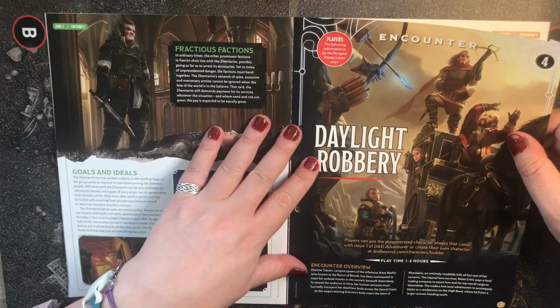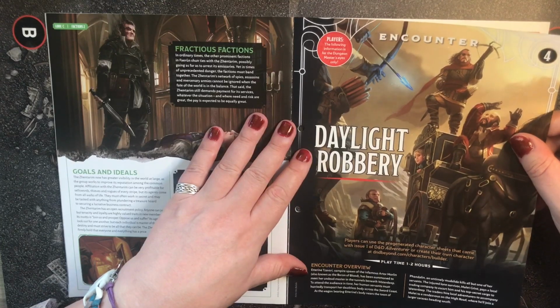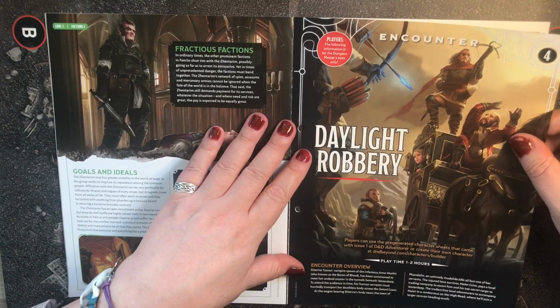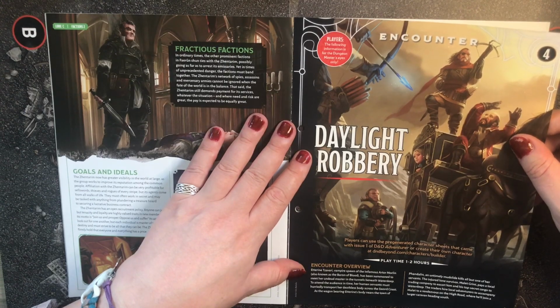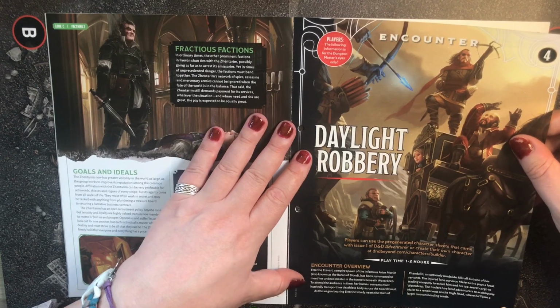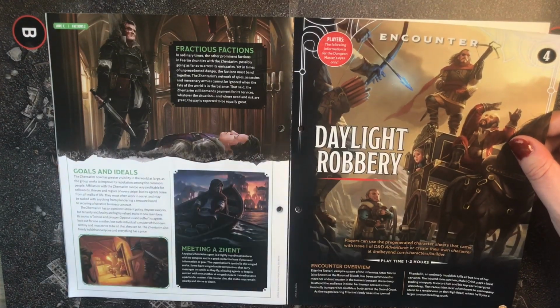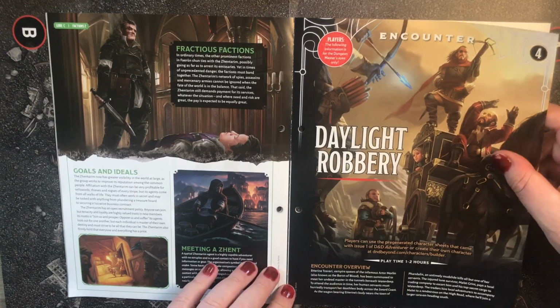And Encounter 4. So it's set again saying 1 to 2 hours. Eterine Zavary, vampire spawn of the infamous Artur Morlin, also known as Baron of Blood, has been summoned to meet her undead master in the tunnels beneath Waterdeep. To attend the audience in time, her human servants must hurriedly transport her deathless body across the Sword Coast.